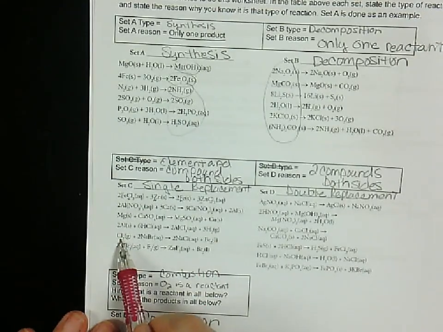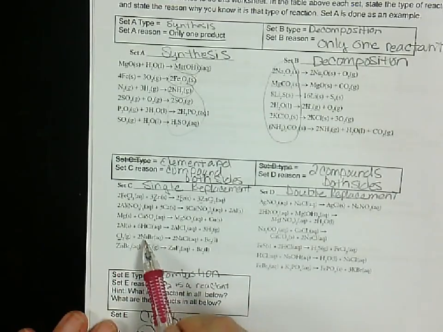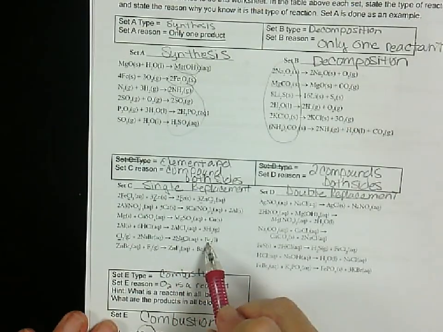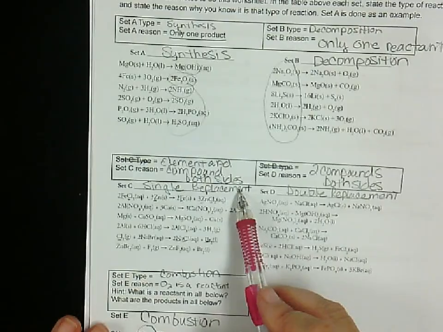Chlorine is a diatomic element. There's only one capital letter there, and this has two capital letters. It's a compound, so an element and a compound. Two capital letters is my compound and an element. So single replacement because I have an element and a compound on both sides.